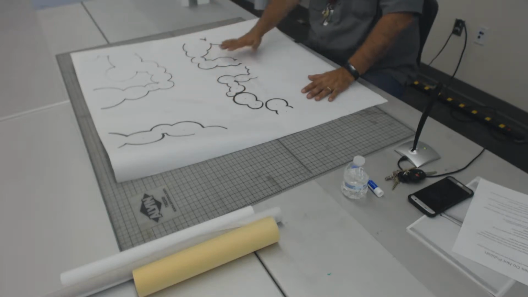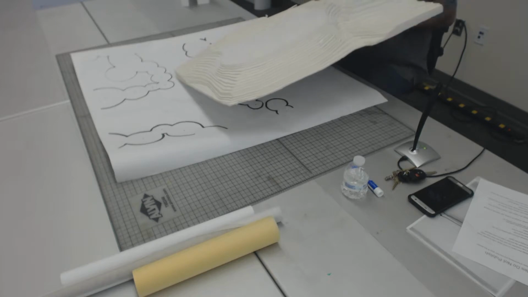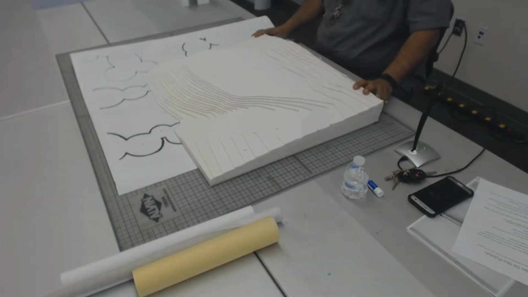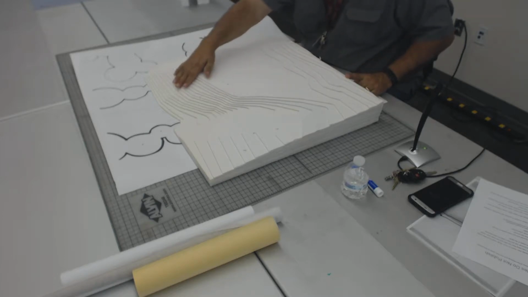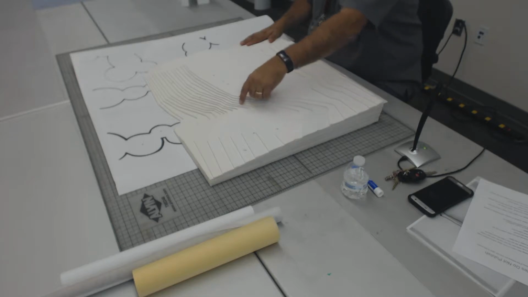Okay? And one of the things that I want to show you guys about your site is we have a model of it right here. Okay, and I'm going to turn it this way. All right, and I want you guys to notice these lines that you see going around that create all these layer cakes. This is called a topographic model. Okay? These lines are called contour lines.